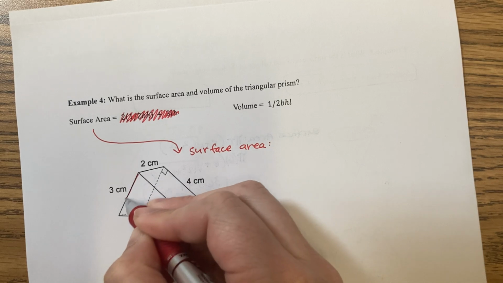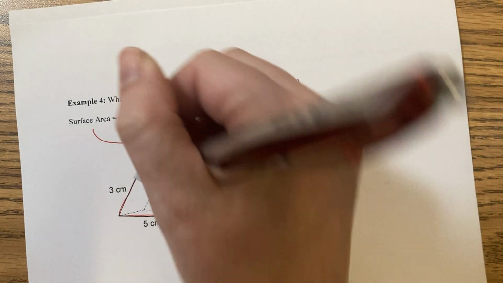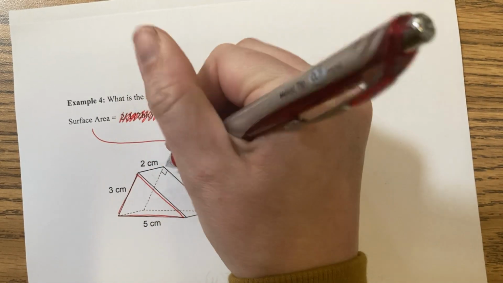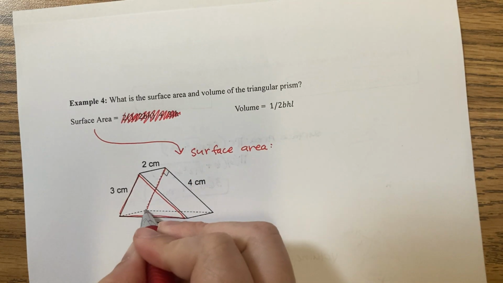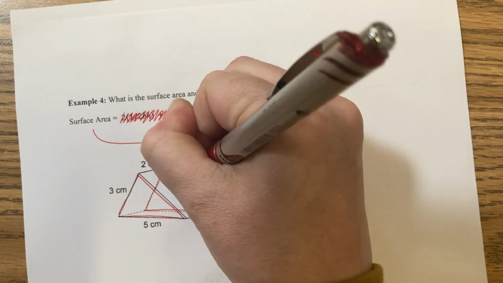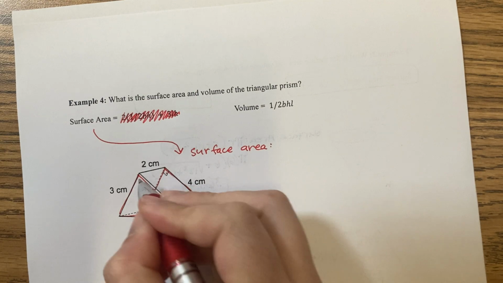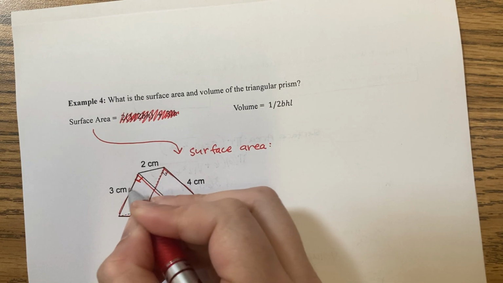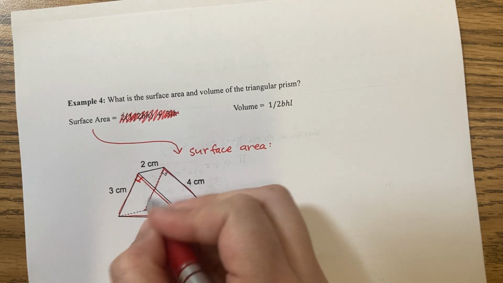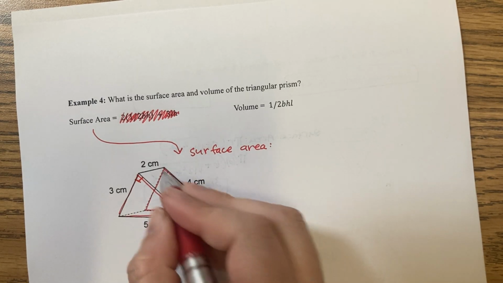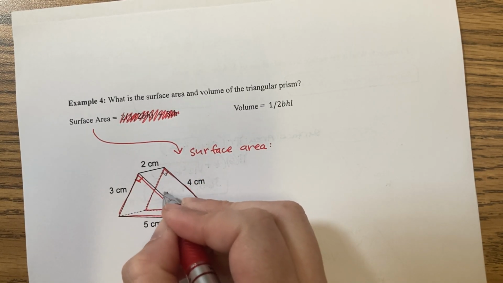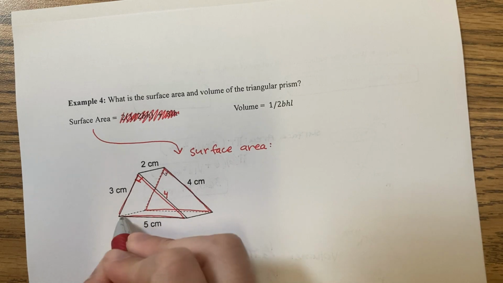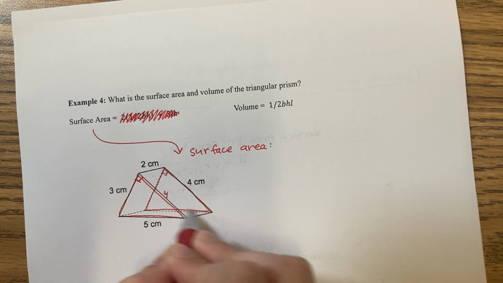I have this triangle, and I have this back triangle as well. They match. They're the same size triangles. So that means this right angle is a right angle here. If this is a 3, then this is a 3. If the diagonal is a 4, this diagonal is a 4. This is a 5, that's a 5.